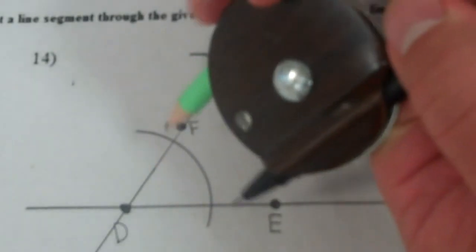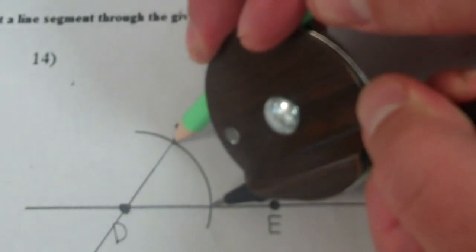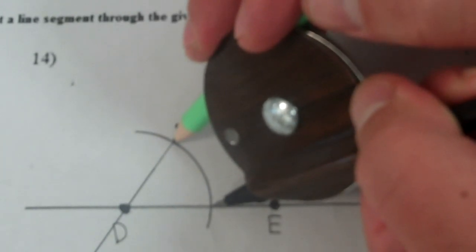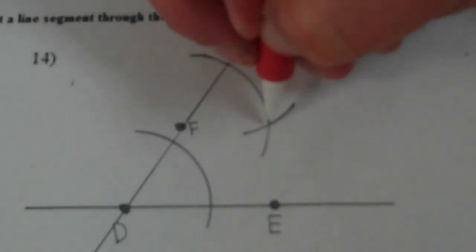Now we're going to adjust the compass to the width of these 2 points, the distance that these 2 points are from each other. So right there. Keep that same setting. Go to the point where your arc intersects up here and make the mark right there. There's your intersection of your 2 arcs.